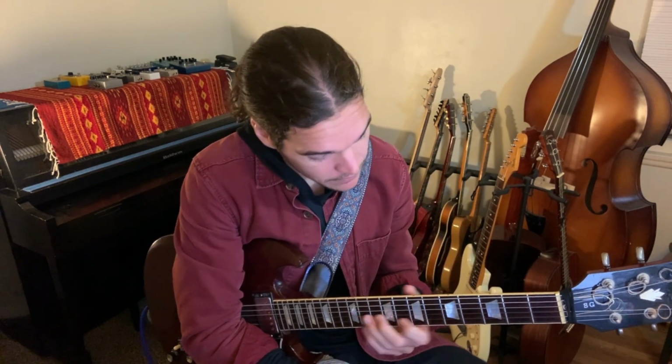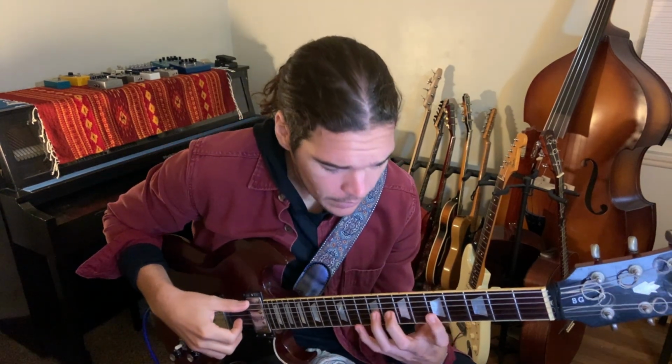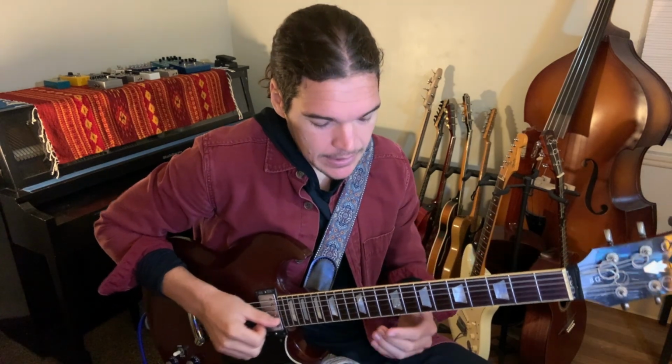The next section of the song has some melodic minor stuff going on. And that part again sounds like this. So just looking at the melody, we have the flat 7 in the context of E minor.